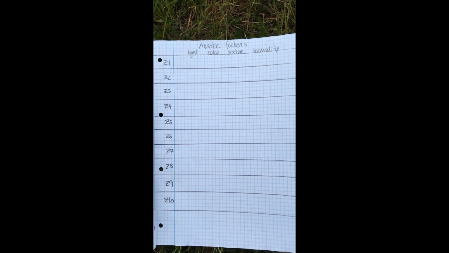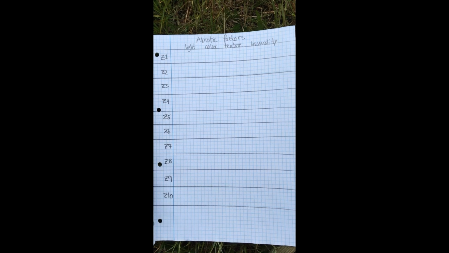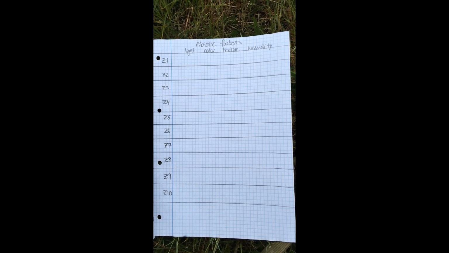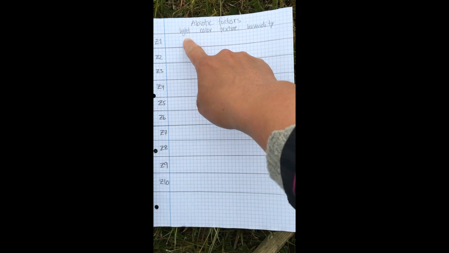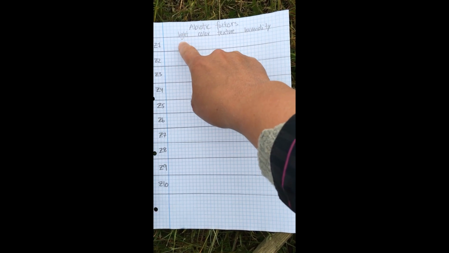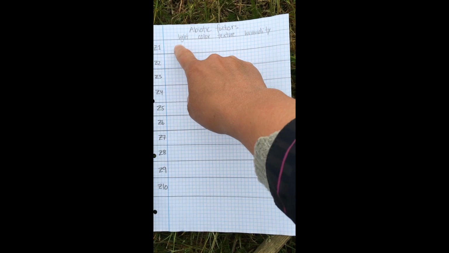In each of my zones I will also be investigating some abiotic factors, and the factors that I have decided that you can measure without all the equipment that we would normally bring on a field trip are these. If you download a lux meter app to your phone, you can actually measure light intensity, so we'll try to do that.